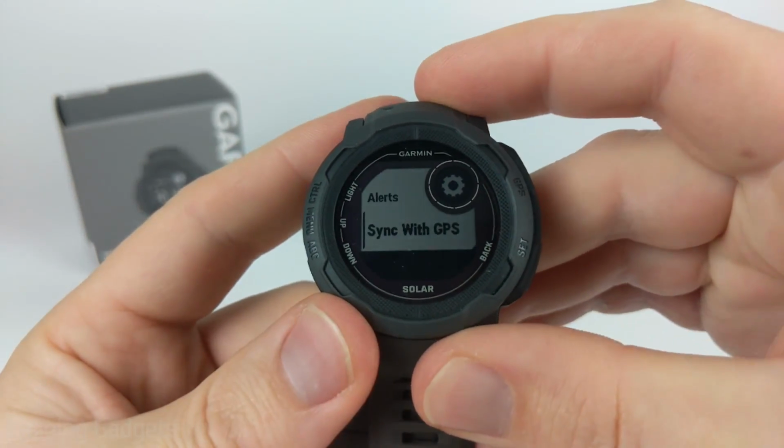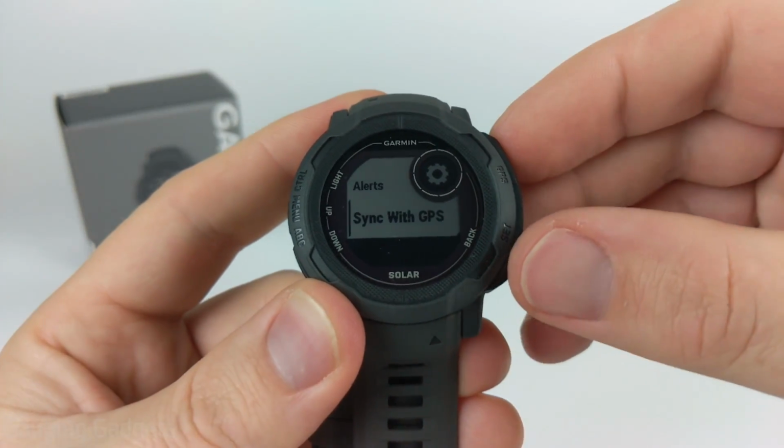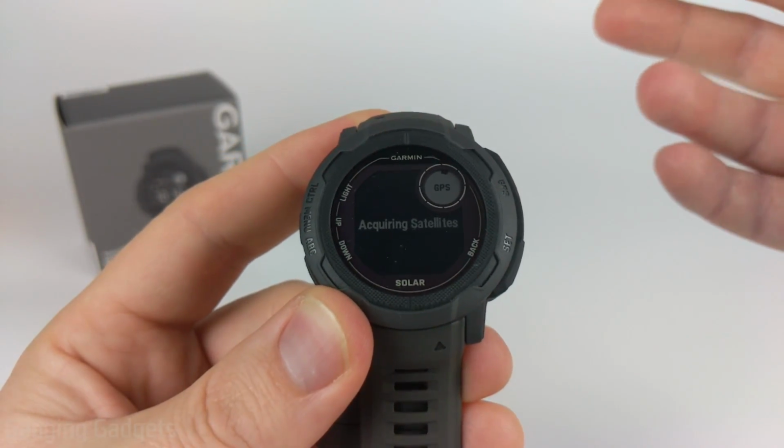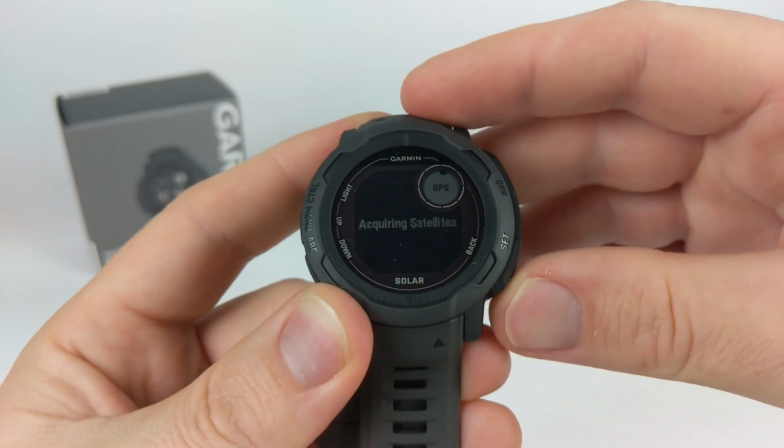After alerts, we have sync with GPS. So you can select this and it's going to acquire satellites. You should be outside when you're doing this, and that'll make sure that the time on your watch is correct.